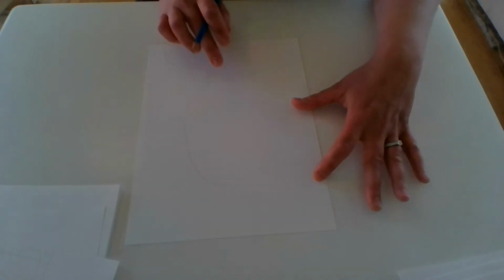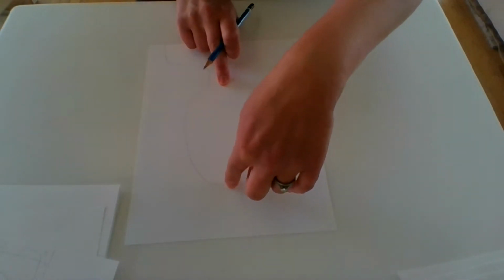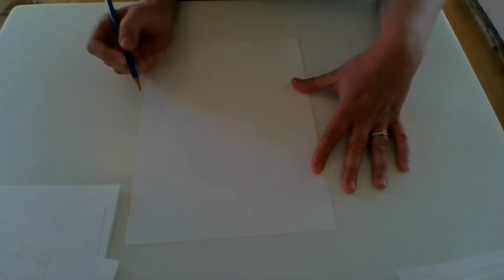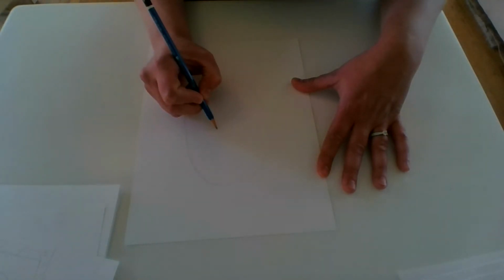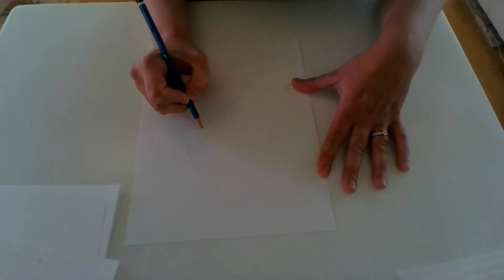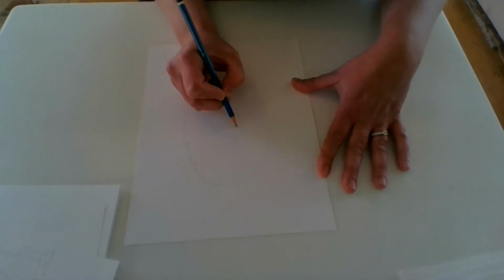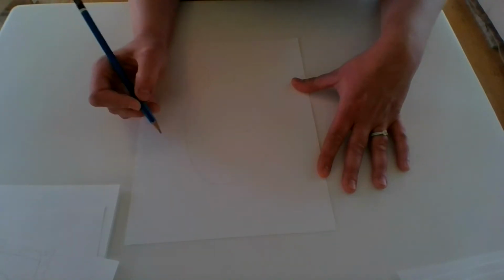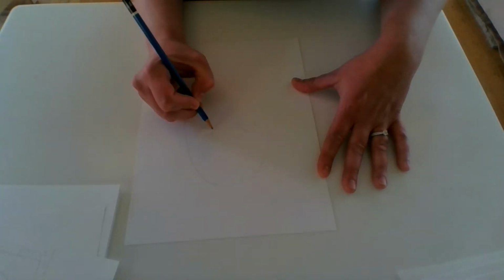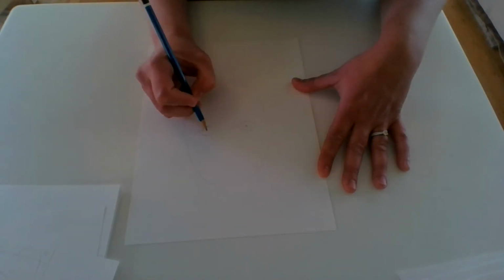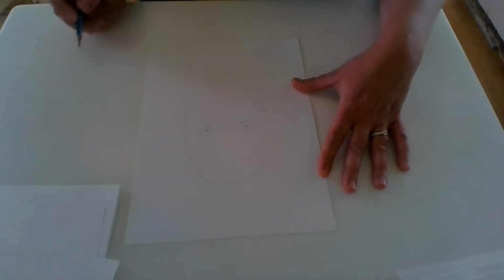Now, just like I'm showing you with Frida Kahlo, your eyes are going to be in the middle of your face. So you can draw a line there if it helps you. Looking in the mirror, you're going to notice what eye shape you have. You're going to draw that. Our eyes are all kind of shaped like lemons or footballs, but they're all a little bit unique and different. We all have a pupil and an iris in the middle of our eyes. So I'm going to draw a circle for that.